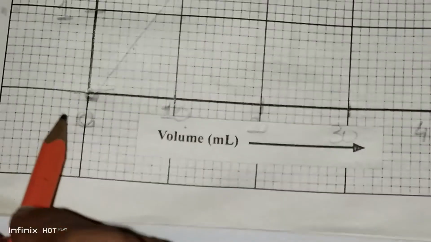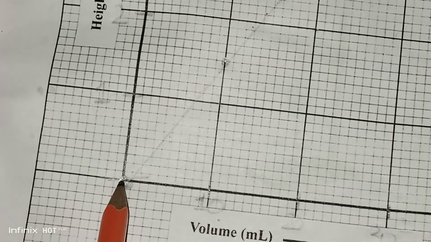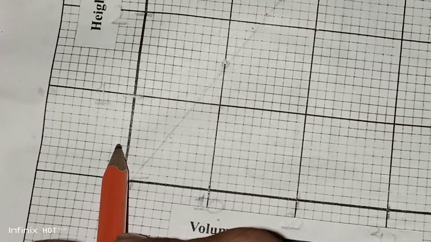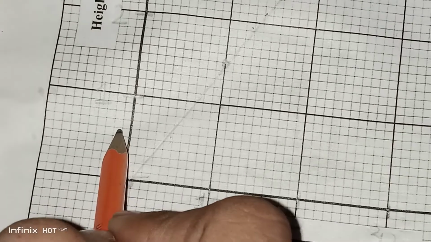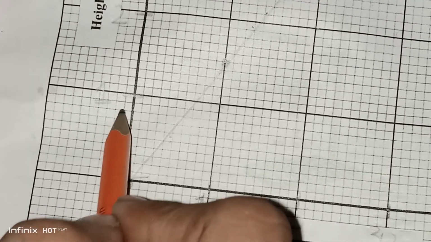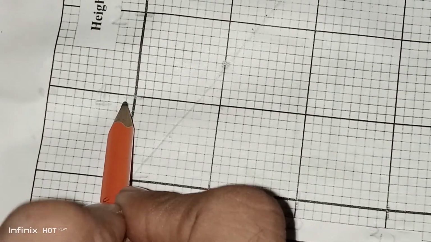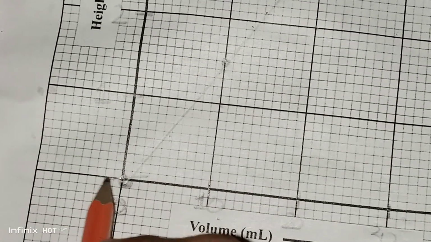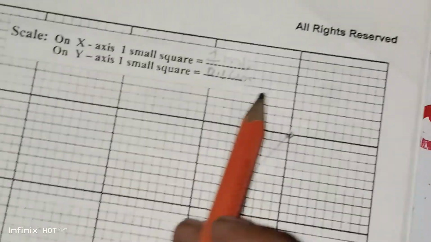How can you count over here? This is 0, 0.1, 0.2, 0.3, 0.4, 0.5, 0.6, 0.7, 0.8, 0.9 and last 1, which means that one small square is representing 0.1 centimeter.